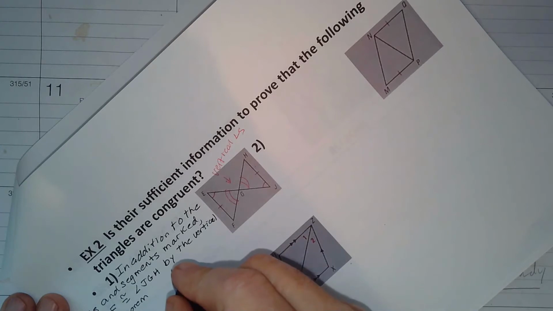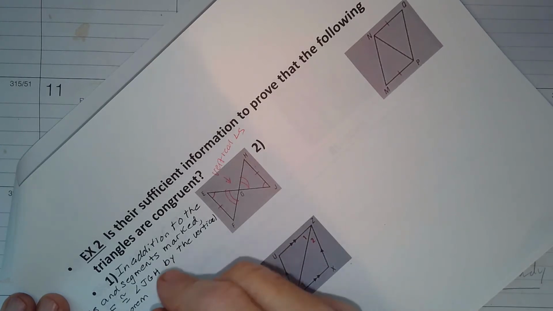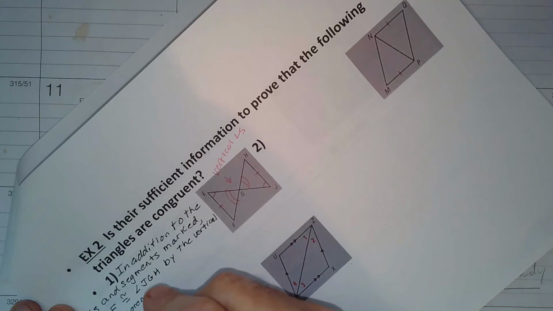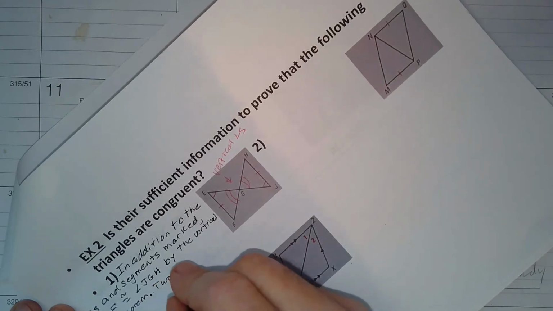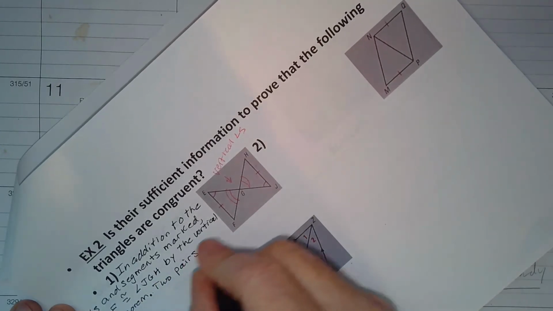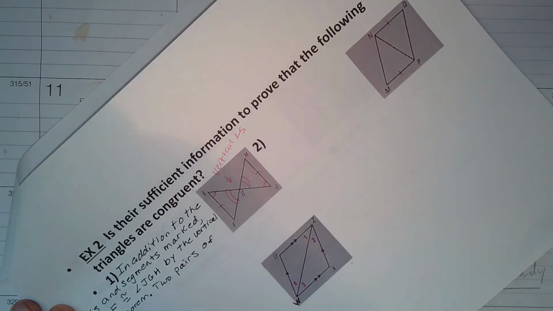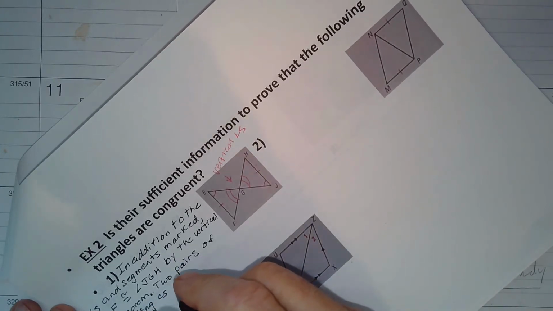Okay, and again we said two pairs of corresponding angles, which is what we have here, and one pair of corresponding sides, right?